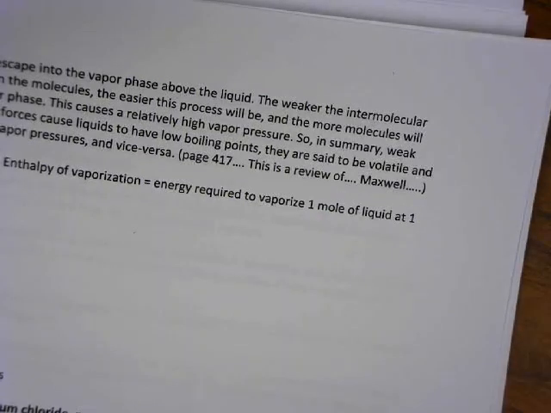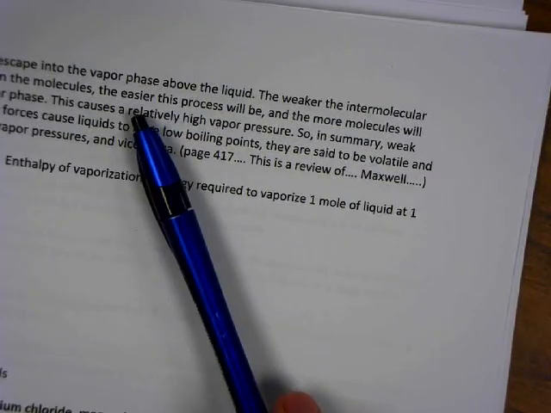So if I have a liquid in a sealed container, I gotta flip the page. Oh, this one I hate that.